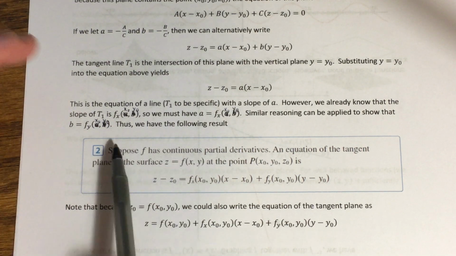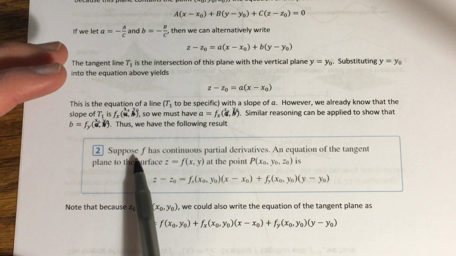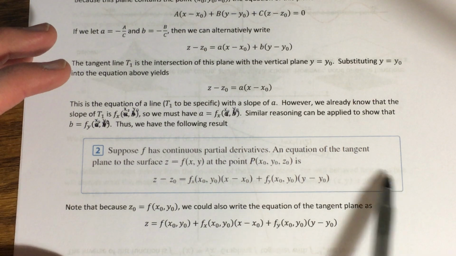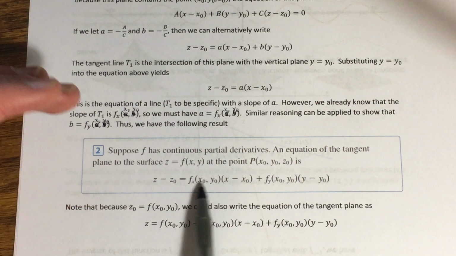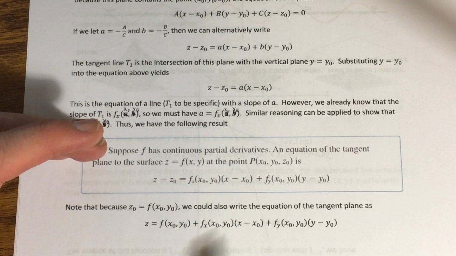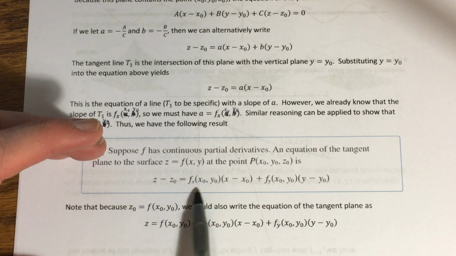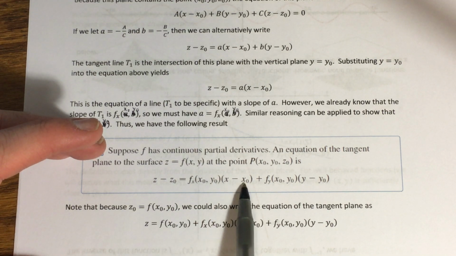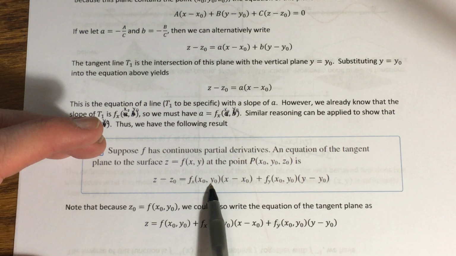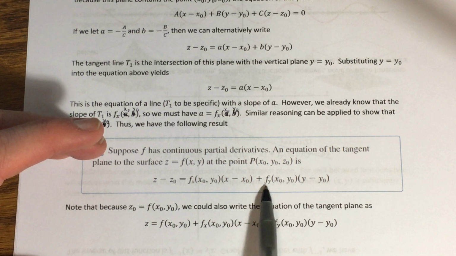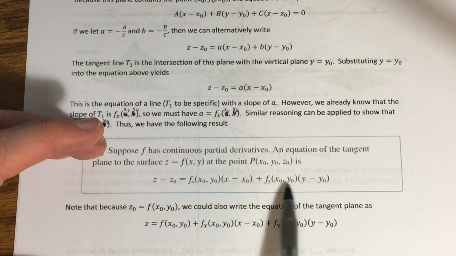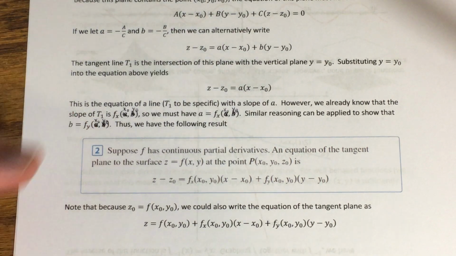And there's a little bit of explanation up here. Suppose f has continuous partial derivatives. That allows us to use these in this equation here. But z minus z naught equals fx of x naught, y naught times x minus x naught, plus fy of x naught, y naught times y minus y naught.